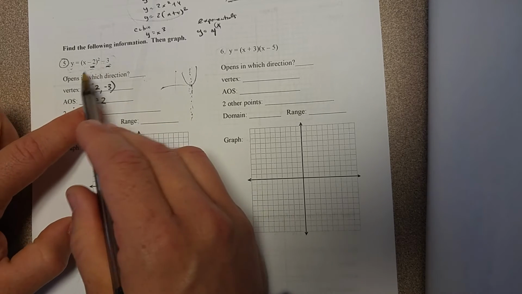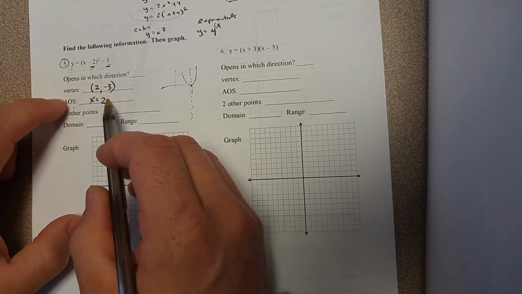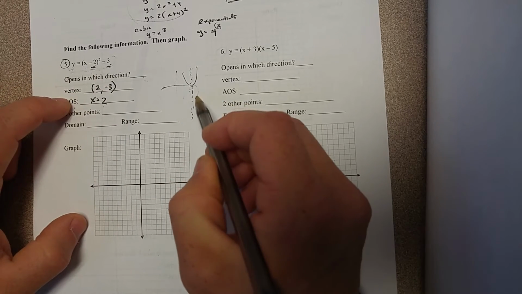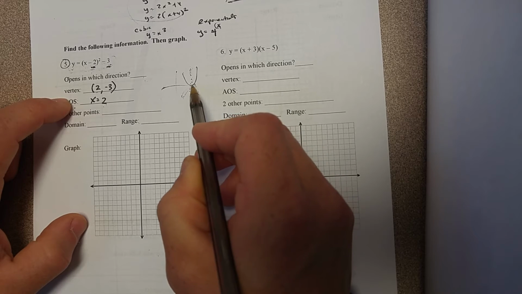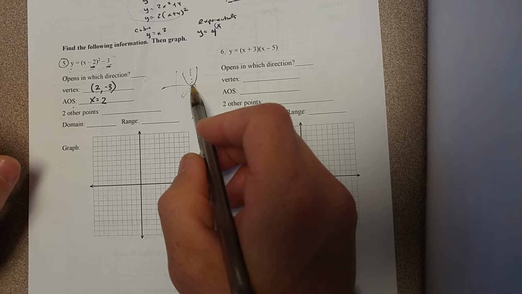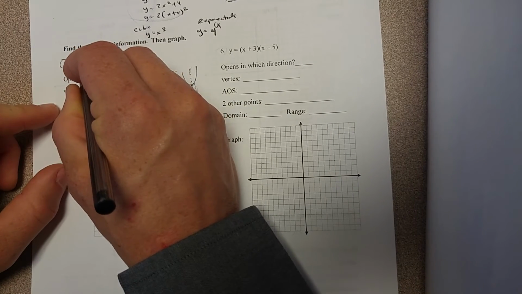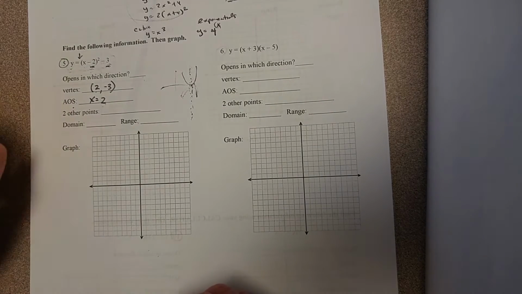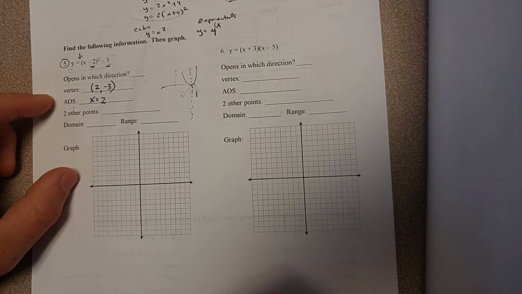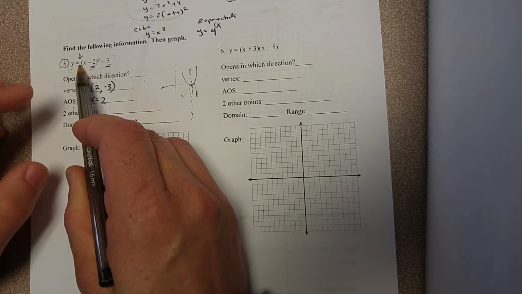Okay, which direction is this going to open? Well, we don't actually know just because we know these two things. It could be opening this way or it could be opening this way. If you recall, the part of the equation that determines whether it's opening up or down would be the number that's right in front here. We usually give it the letter a when we're writing basic forms.